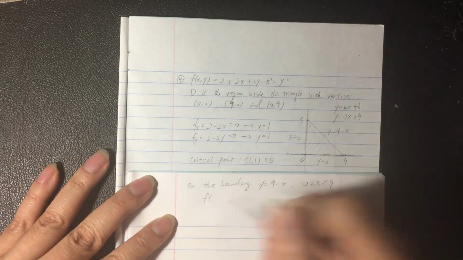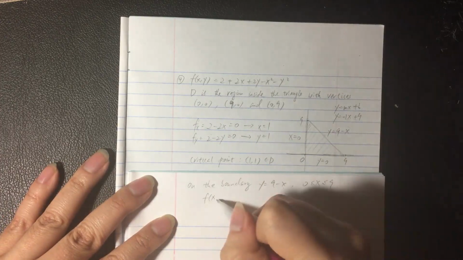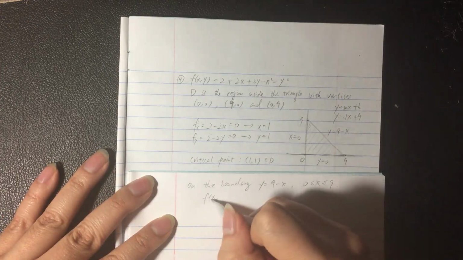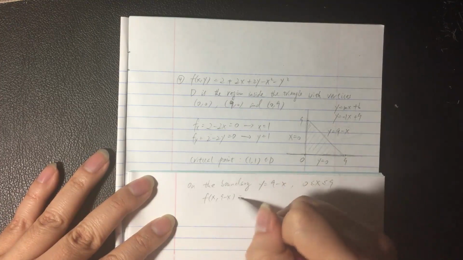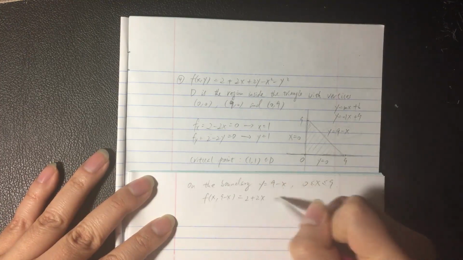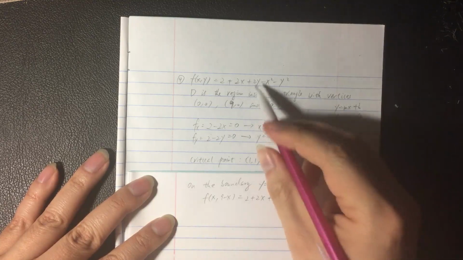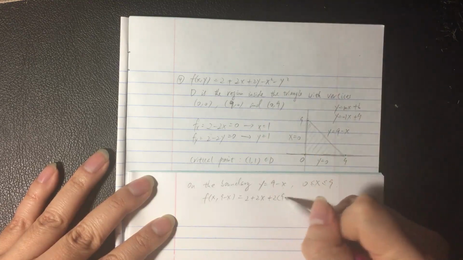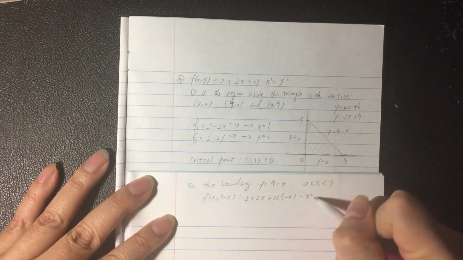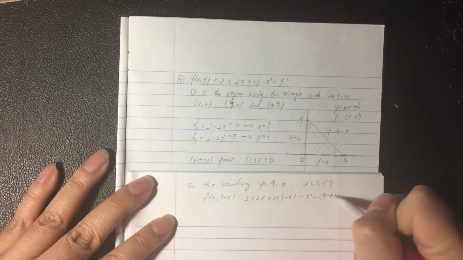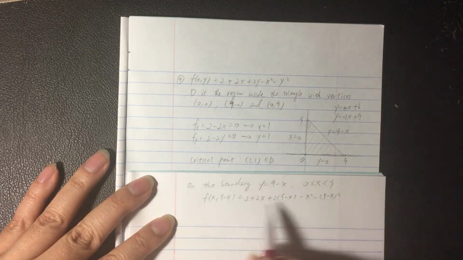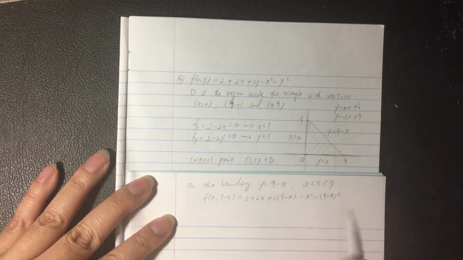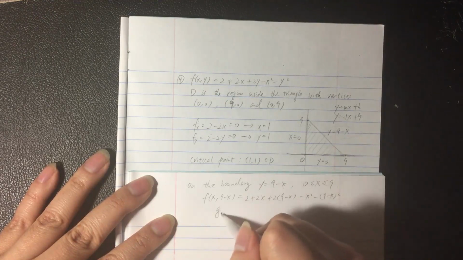So f of (x, y) can be rewritten as f of (x, 9 minus x). I have 2 plus 2x plus 2 times (9 minus x) minus x squared minus (9 minus x) squared. This is a single variable function. The variable of the function is x. Let's call this function g3 of x.